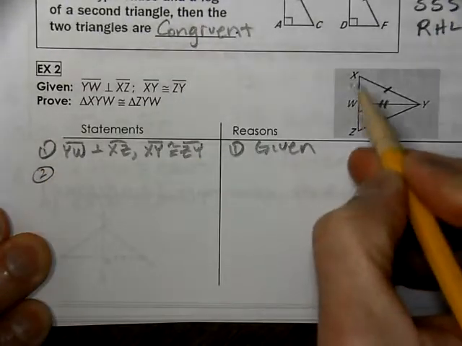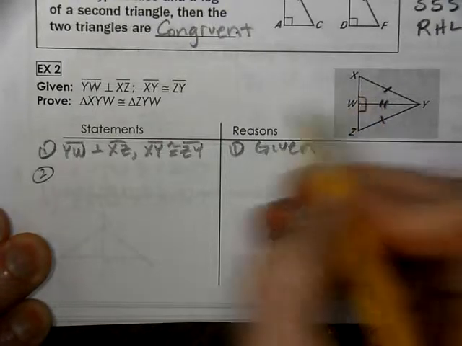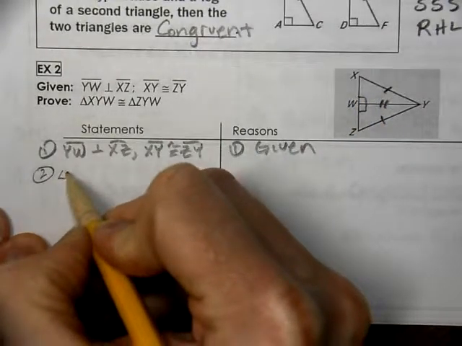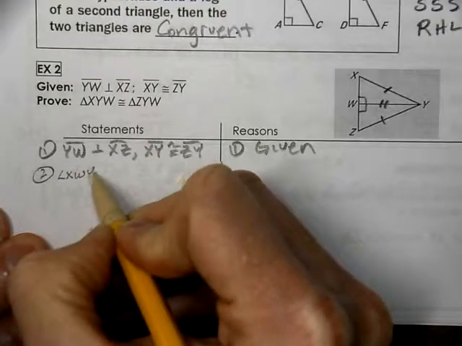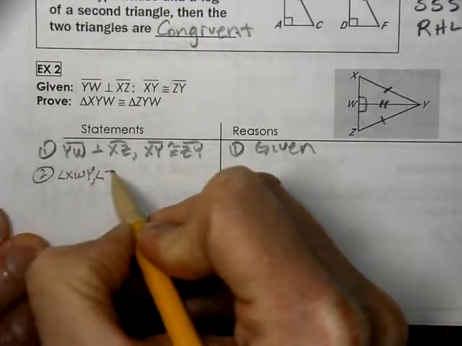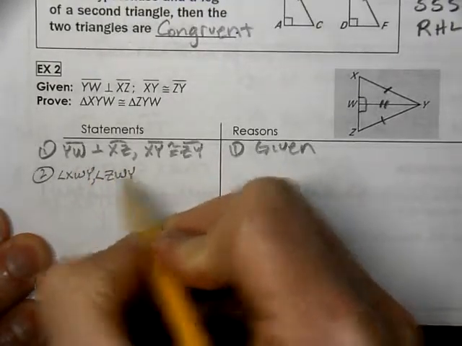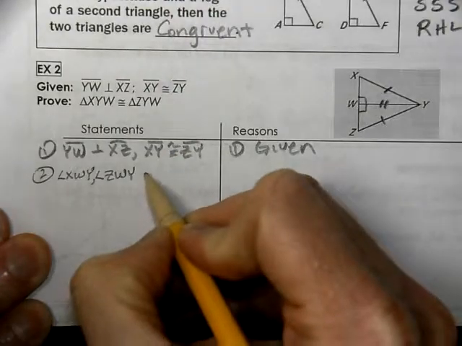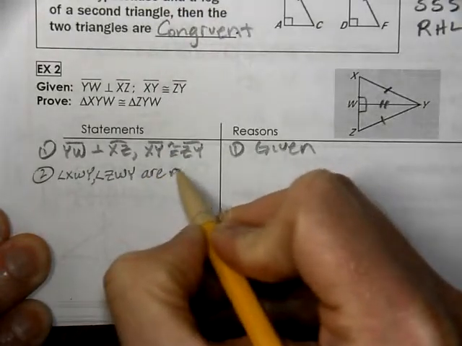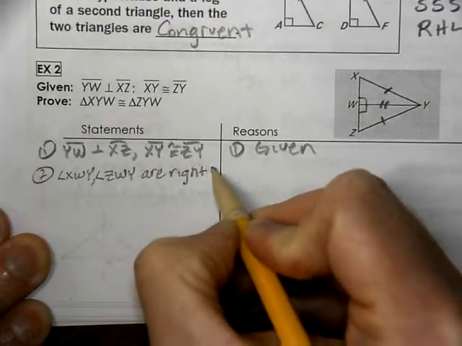If we have perpendicular segments, then we know we're going to have two angles that are right angles.